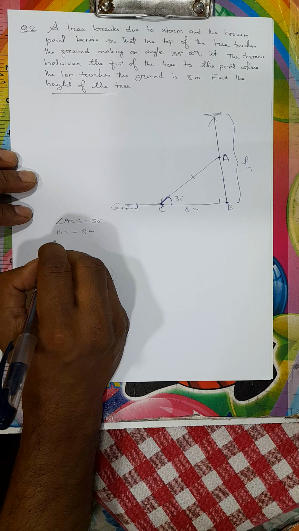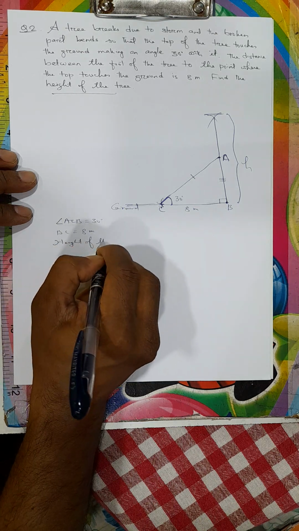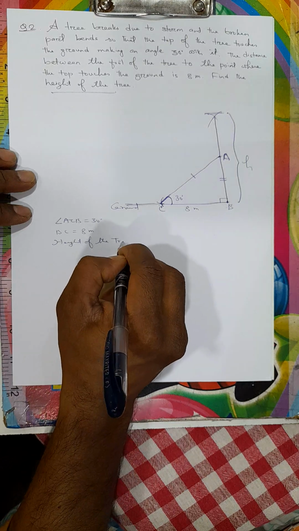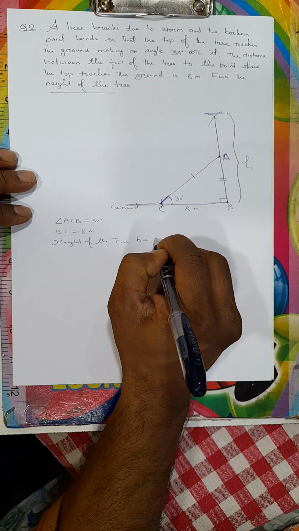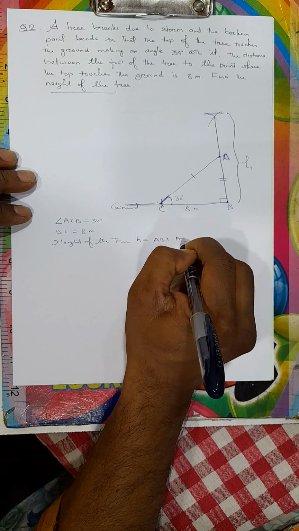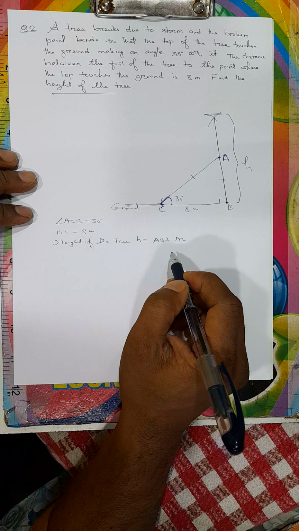So height of the tree is equal to AB plus AC. So we have to find AB and AC.